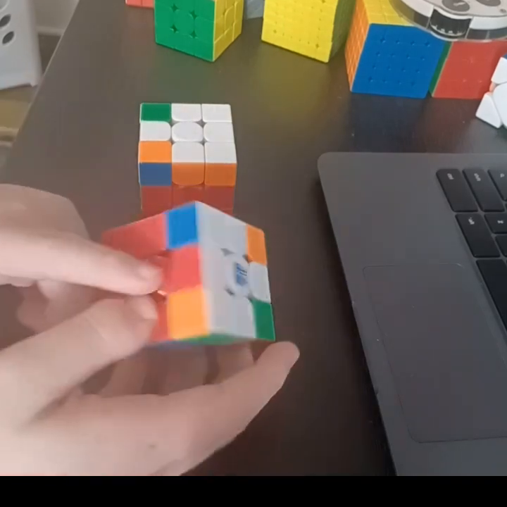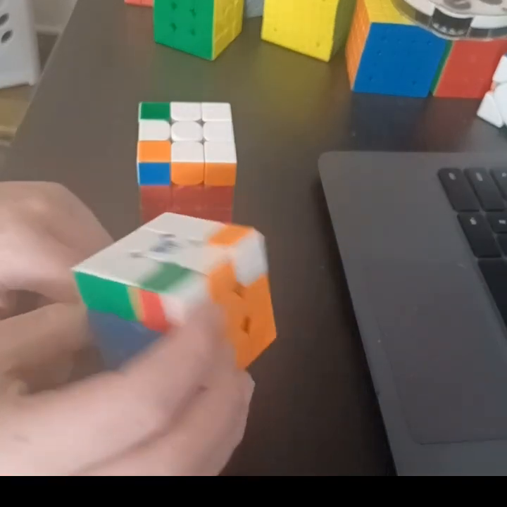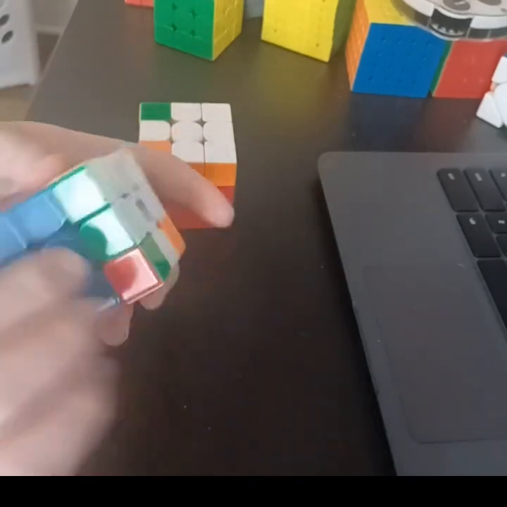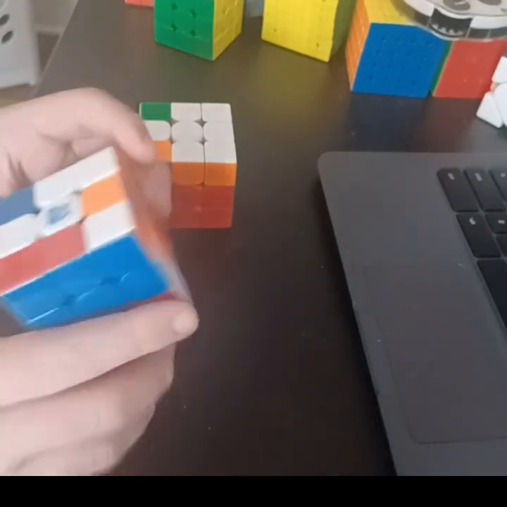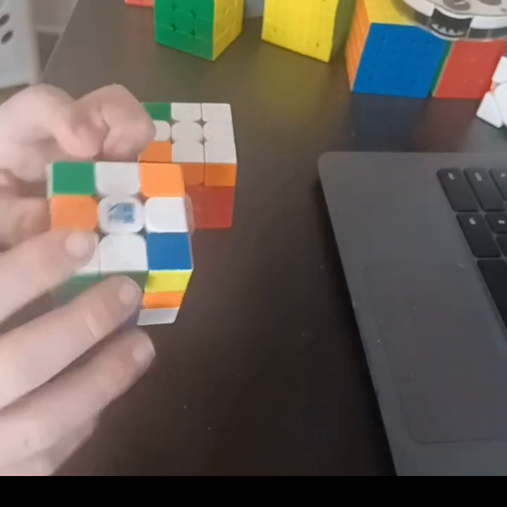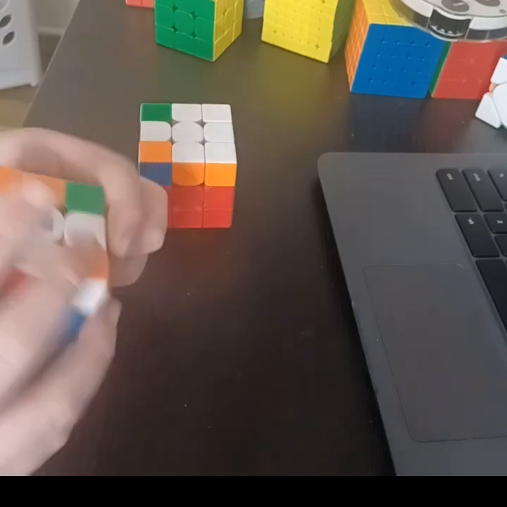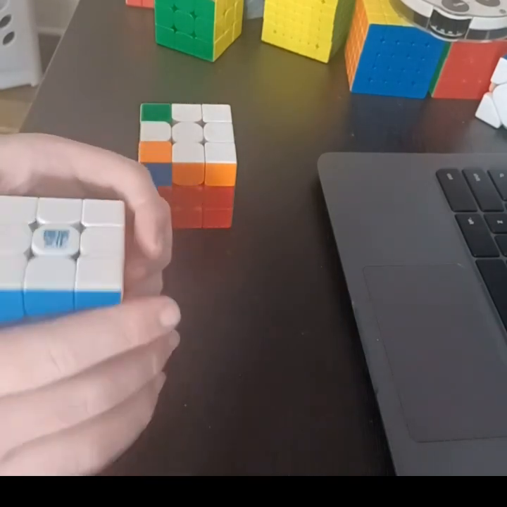So for AUF sticker, it's just going to be this front edge right here. And again, going over the alg, so you just take this pair out like that. And then once it's from here, you don't insert it. You make it a joined pair and then you insert it.